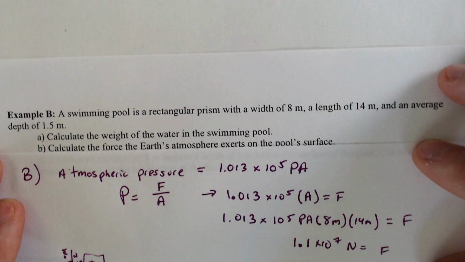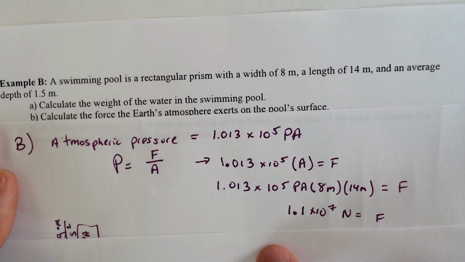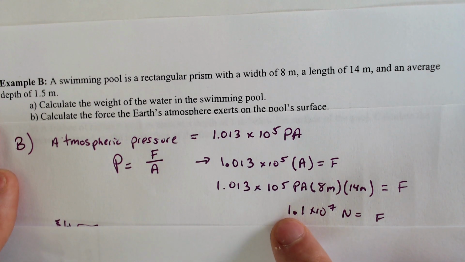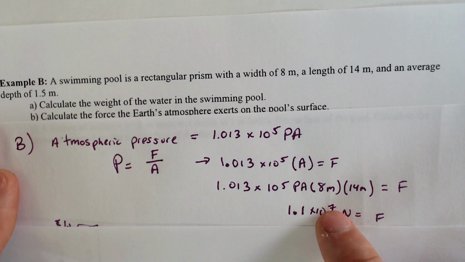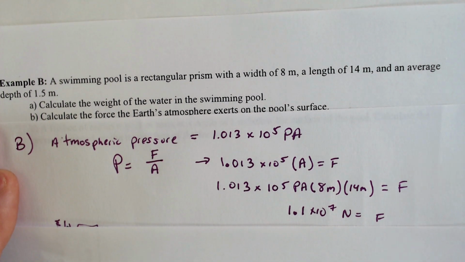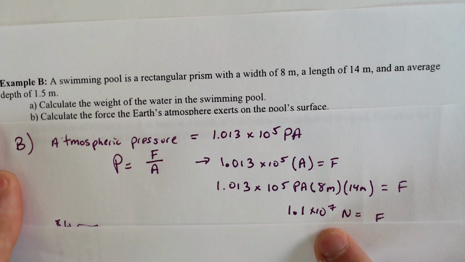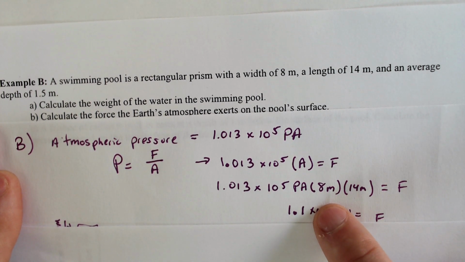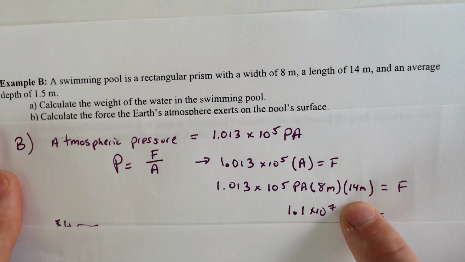Okay, so it is probably exerting quite a bit. It's exerting a lot, actually. It's exerting 1.1 times 10 to the 7th newtons of force on this entire pool. And you might be like, wow, 10 to the 7th, that's a really big number. Well, yeah, it is, but it's a very big area. We've got 8 meters by 14 meters. That is quite a large surface.